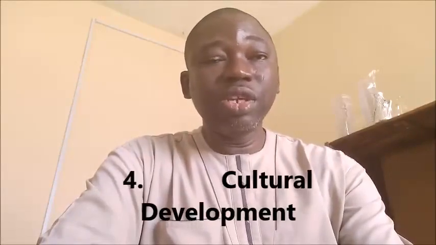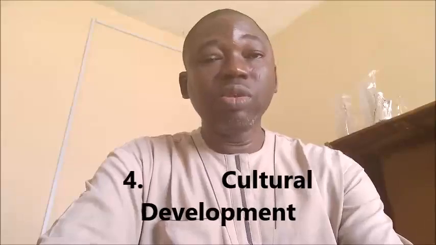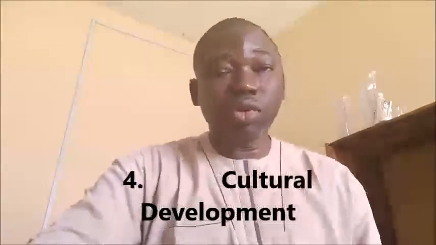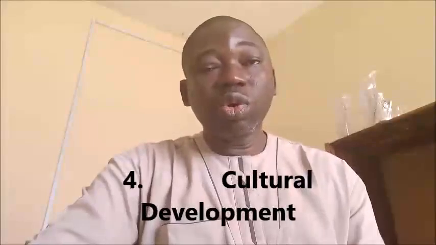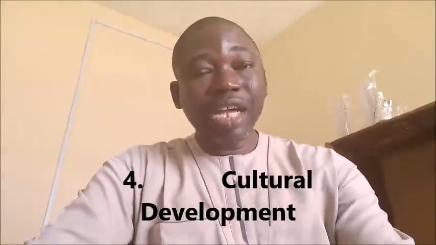The next thing is cultural development. Copyright protections encourage the creation of books, films, music, and other artistic works, contributing to cultural enrichment. Copyright allows creators to maintain control over how their work is used, ensuring that they can continue producing high-quality content without fear of exploitation.